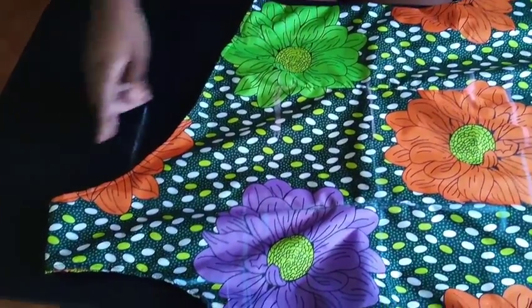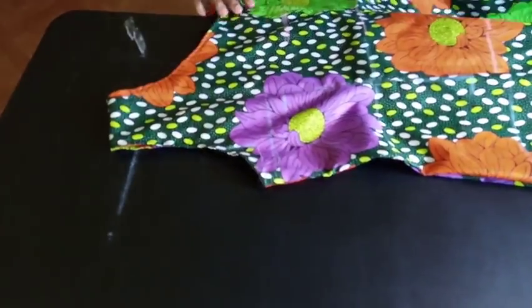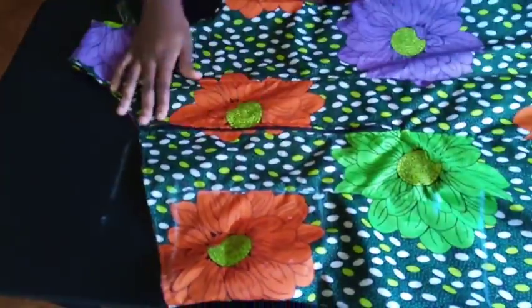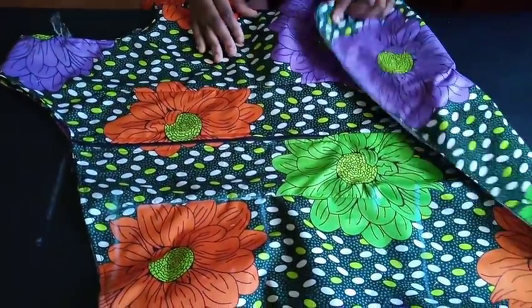I've gone ahead, used bias to finish mine, put in my darts. I just have to iron it and then also finish the side. And then as you can see at the back, I've put in my zip. So the next thing I have to do now is to put the ruffle at the end.